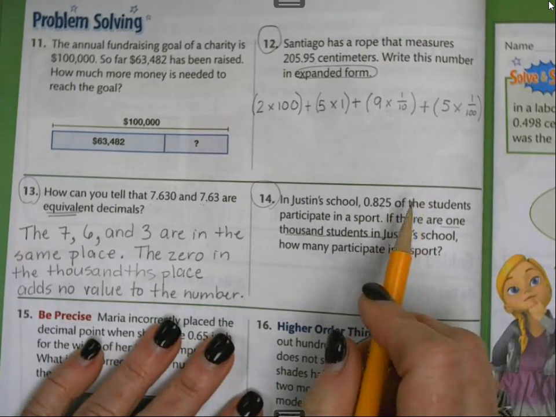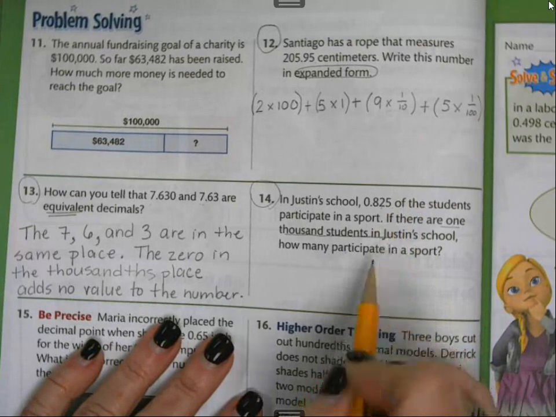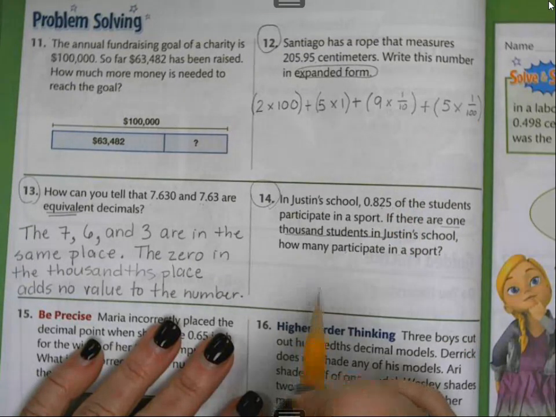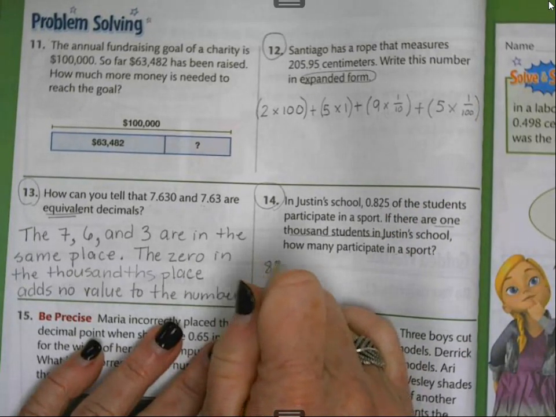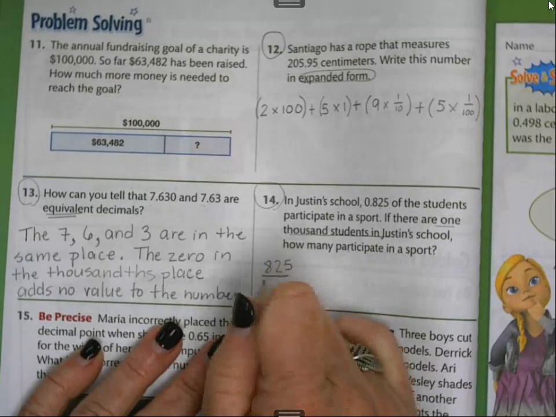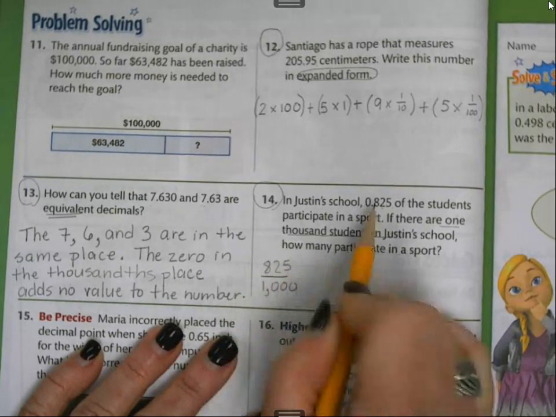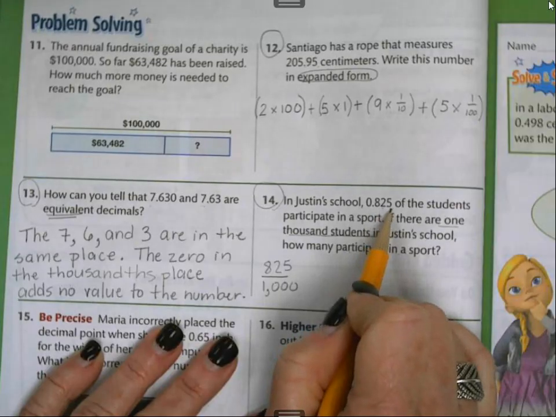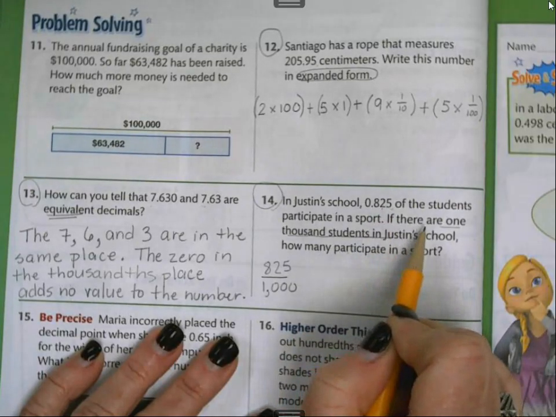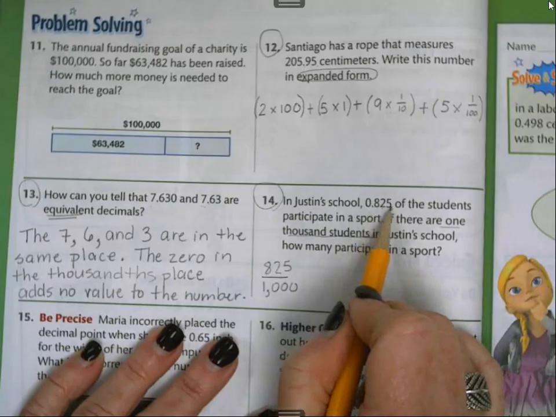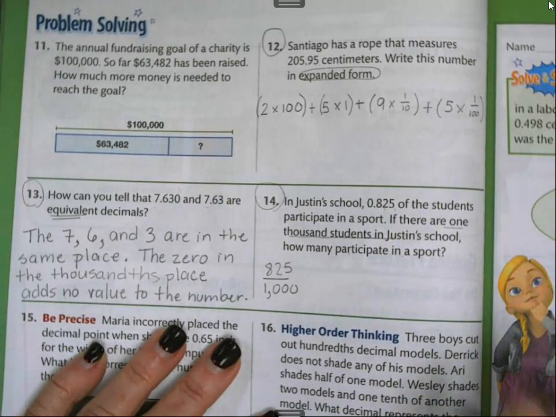All right, so isn't that 825 students out of 1,000? Let's write that as a fraction. 825 out of 1,000 is how we would represent 825 thousandths. And then they just kind of told us what we already know. Since it's 825 thousandths, we know there's 1,000 students in the school.